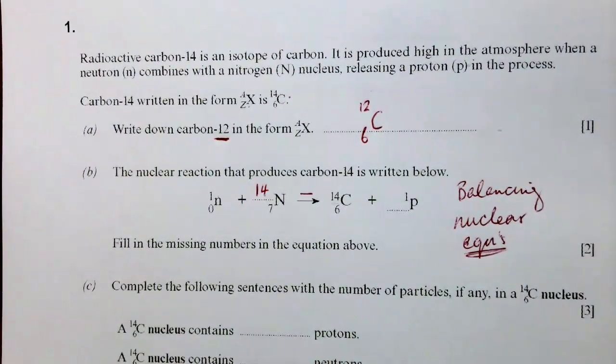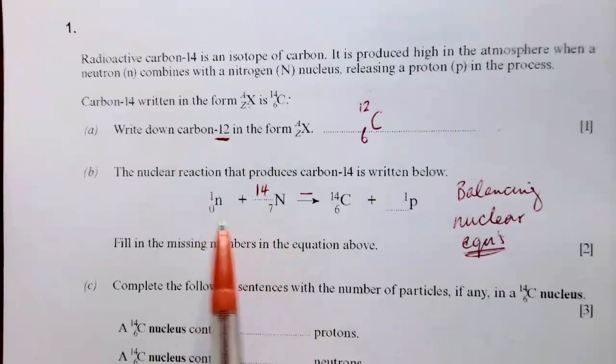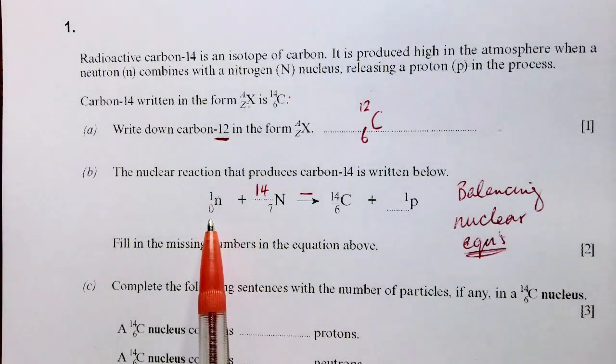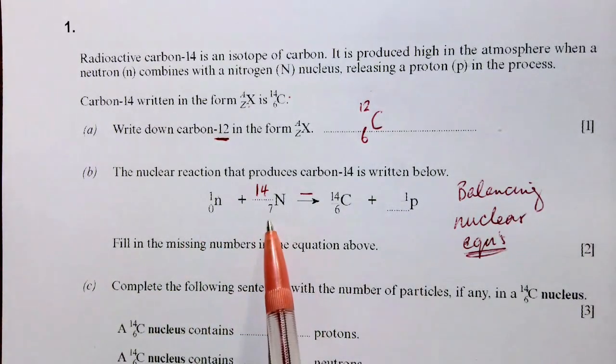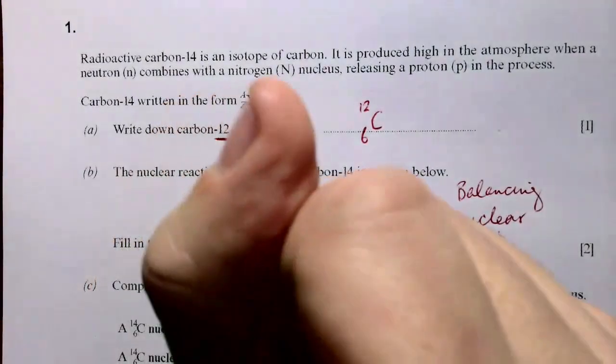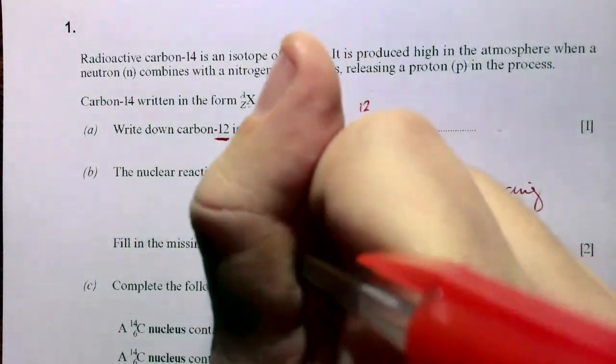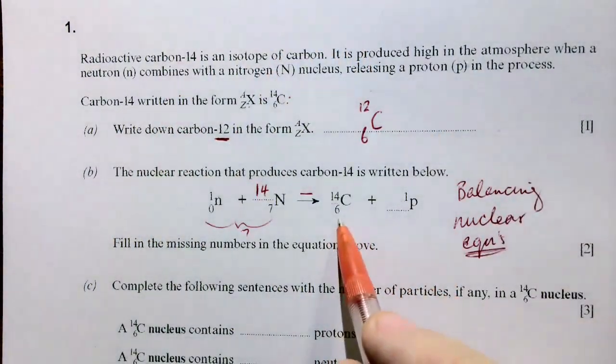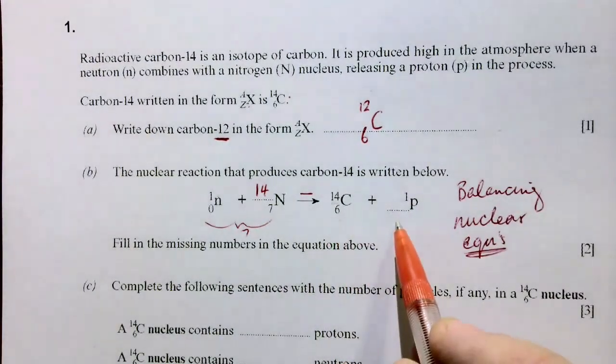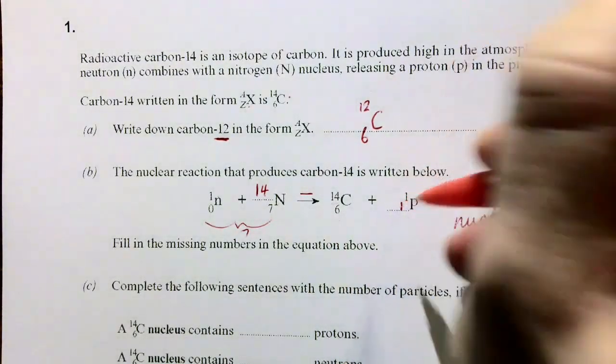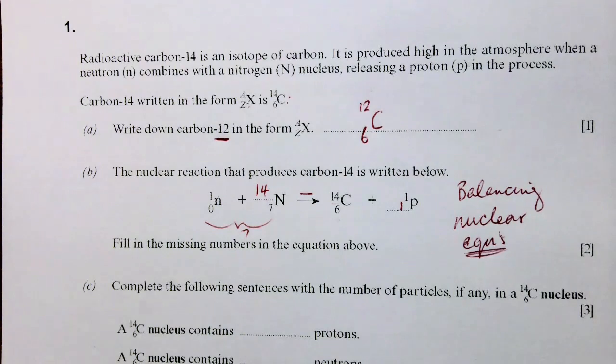The numbers on the bottom, however, are slightly different. On this side, if I count up the atomic numbers, I've got 7 plus 0, so essentially I've got 7 on the left-hand side. On the right-hand side, I've got 6 plus something, and that's got to be 1. So 6 plus 1 is going to give me our 7 on this side. So these two sides are balanced now. That's one example of balancing nuclear equations.